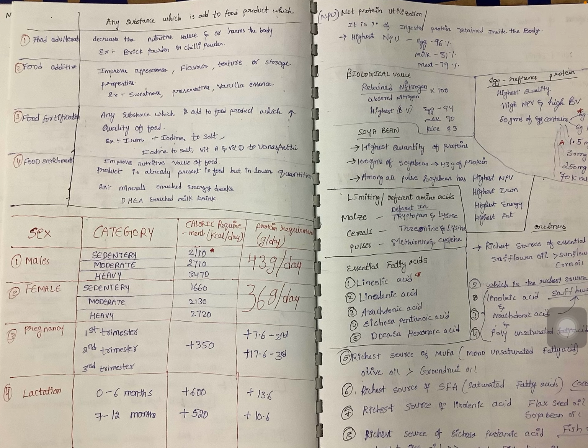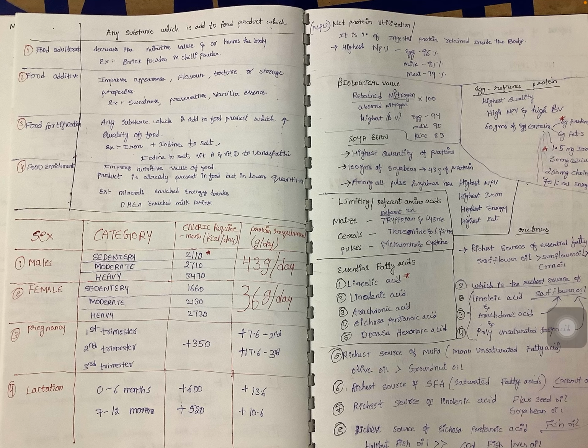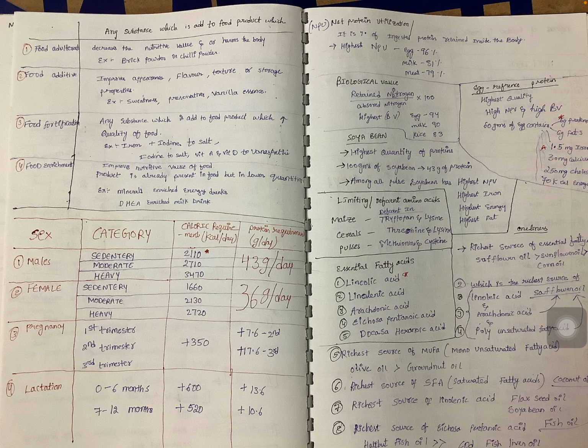Any substance which is added to the food product, for example, if we cook something, we will add some salt like that. And the food adulteration, food additive, food fortification, food enrichment. The food adulteration decreases the nutritive value or harms the body. Example, brick powder in chili powder. For example, brick powder, which is something added in the chili powder, that is the food adulteration.